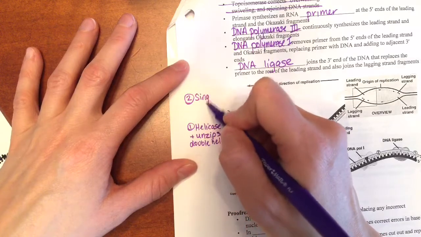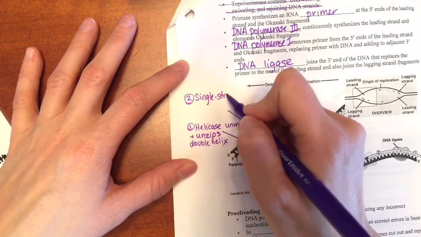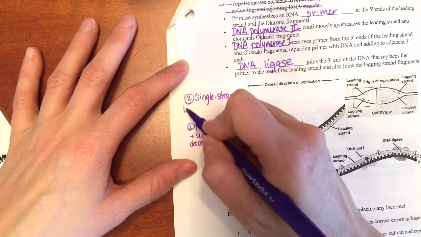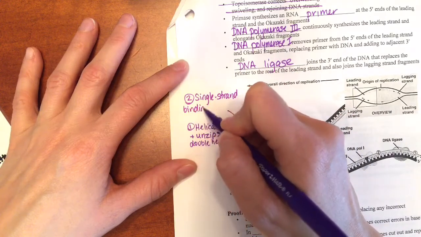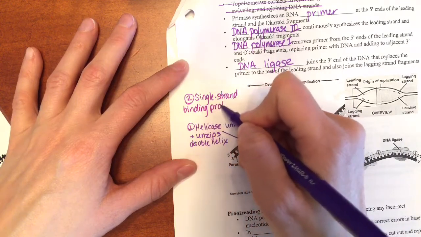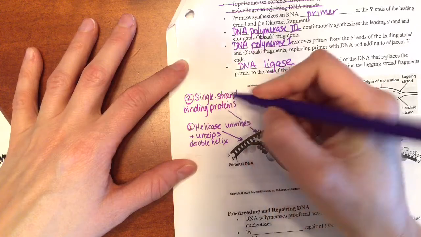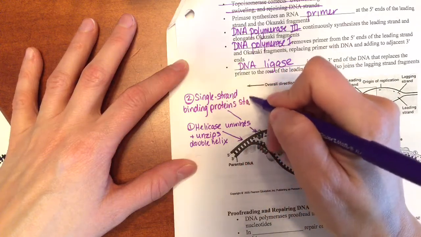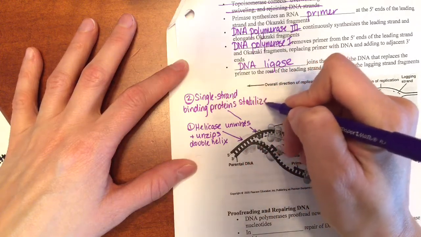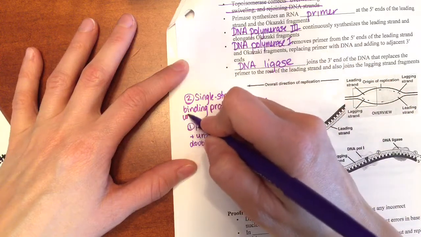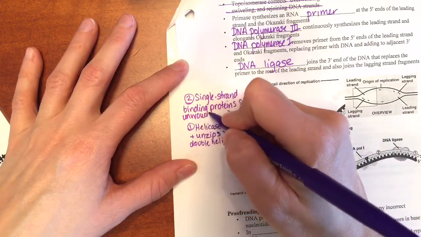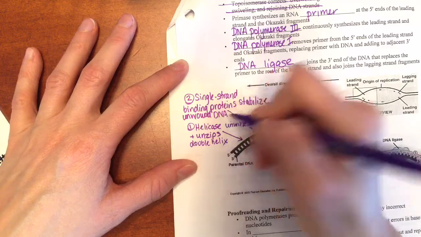Single strand binding proteins stabilize the unwound DNA. What does that mean? It means that it keeps it from hydrogen bonding back together.